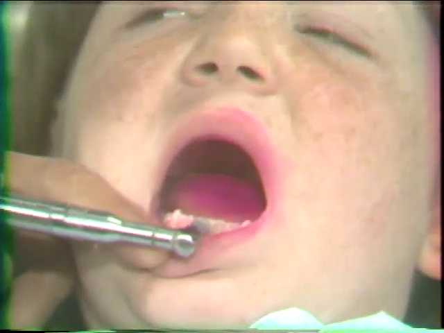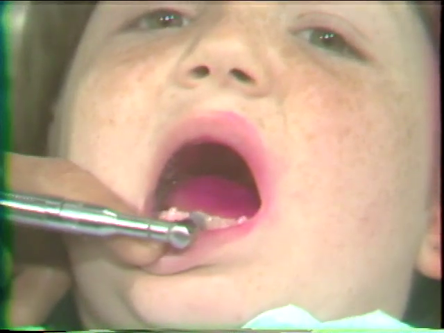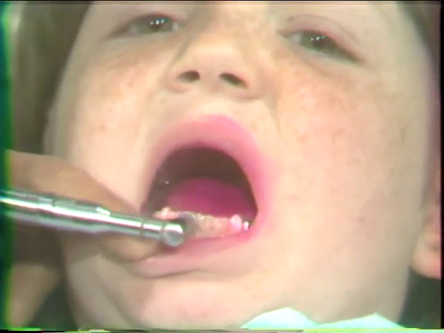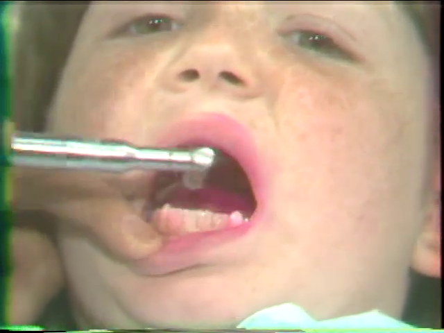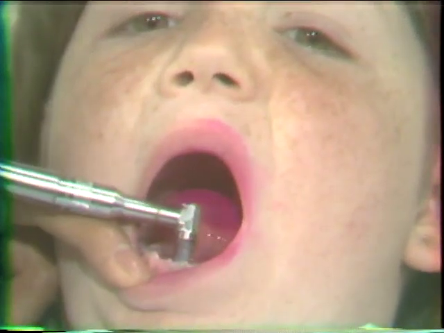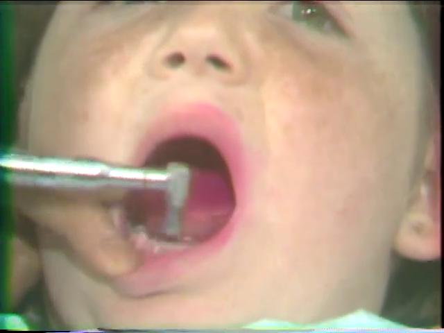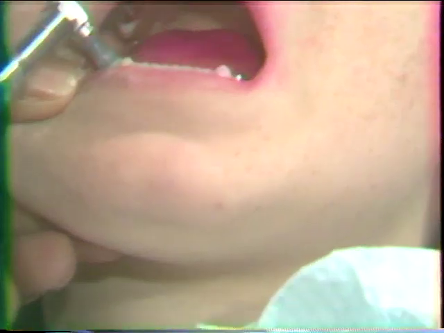With gentle pressure, the prophylaxis cup should be placed under the buccal or facial free gingival margin. Keep in mind that the depth of the gingival sulcus in a child is 2.1 millimeters plus or minus 0.2.